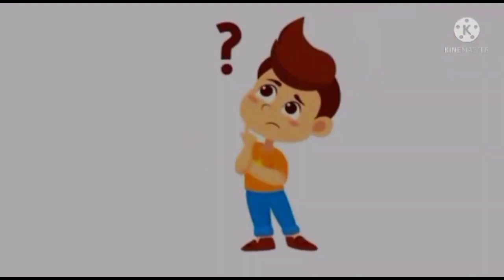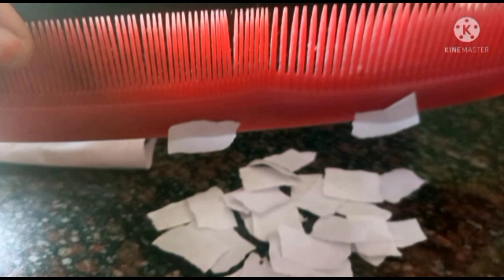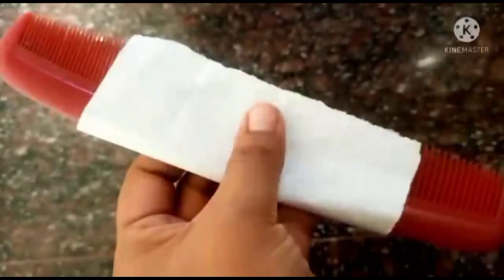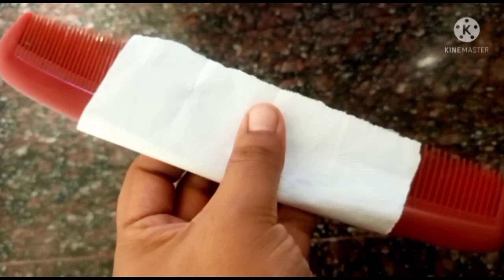What happens now? Are the bits of paper pulled towards the comb? Why does the comb pull or attract the pieces of paper? Here, when the comb is rubbed with a paper, the comb acquires an electrostatic charge on its surface.